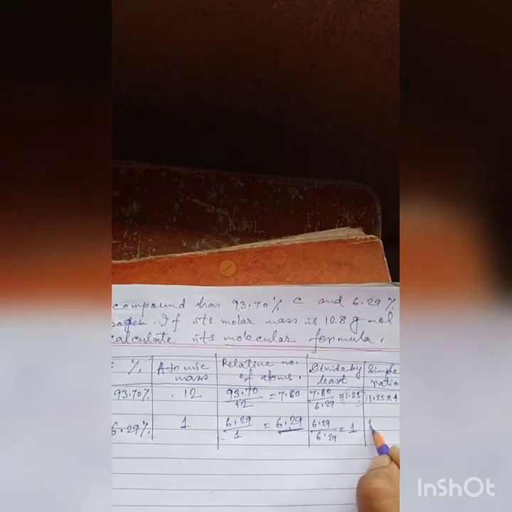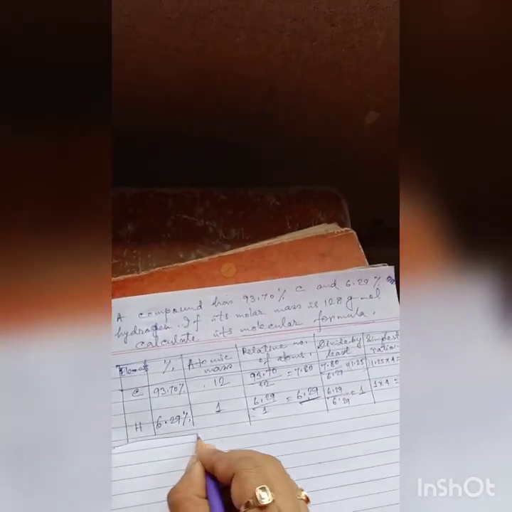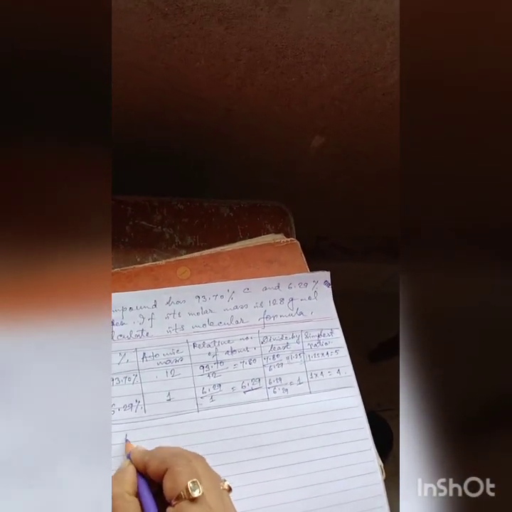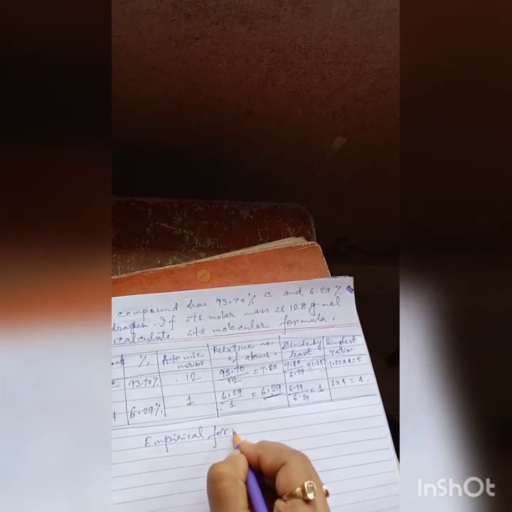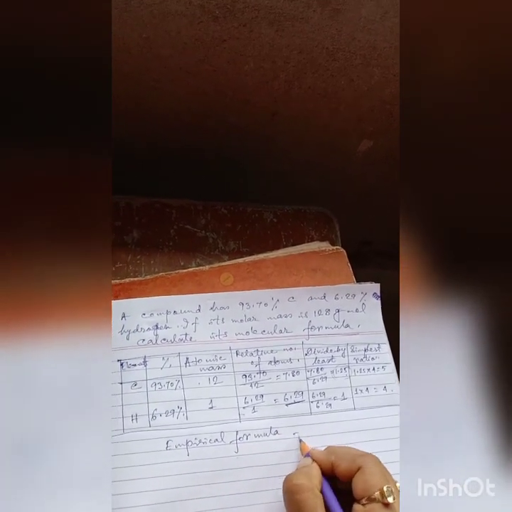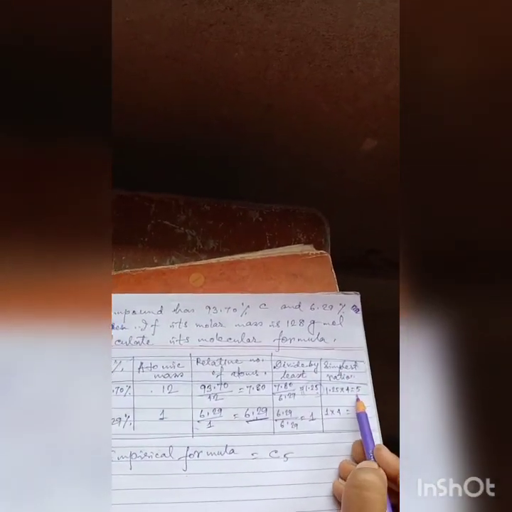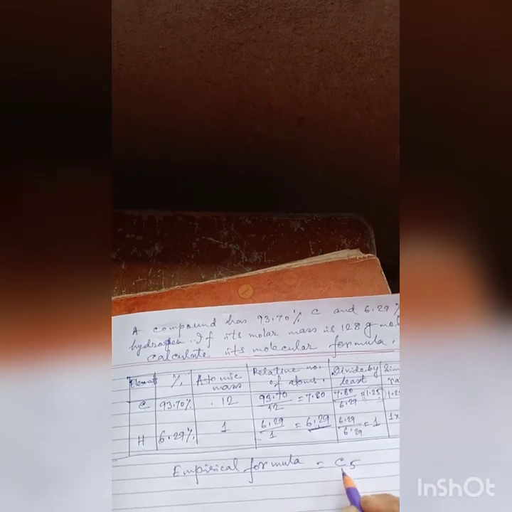Okay, and 1 into 4, that is 4. So empirical formula equal to C5, here carbon is 5, and hydrogen is 4. So its empirical formula will be C5H4.